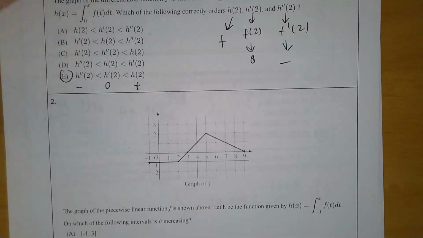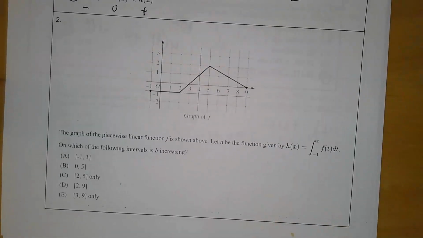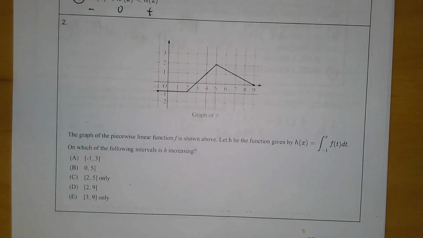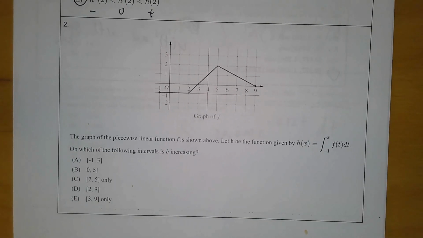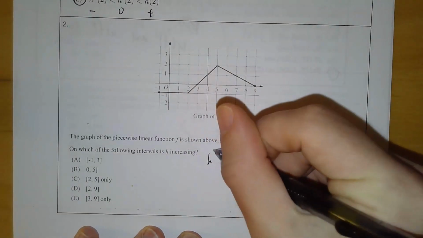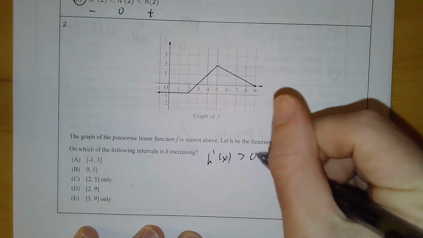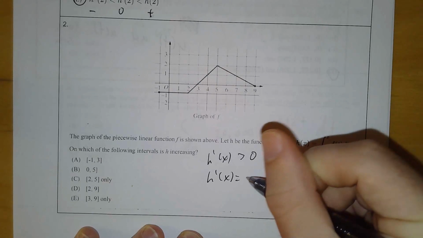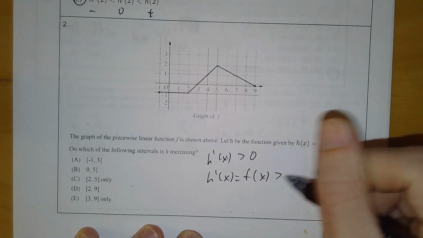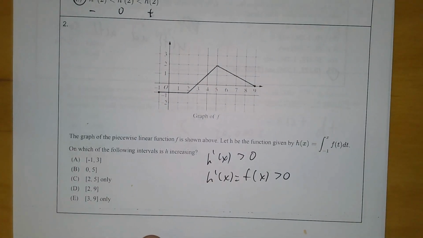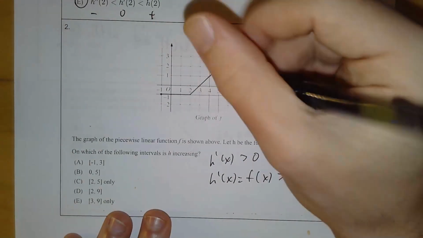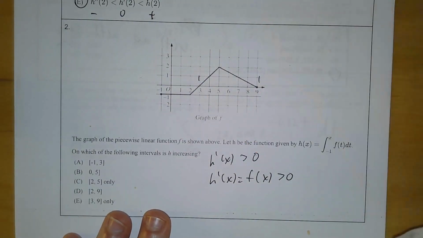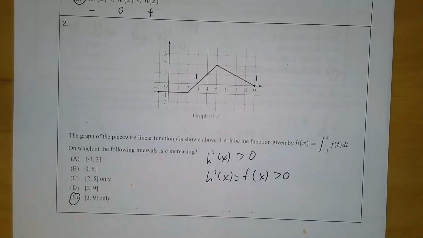Number 2. We have a piecewise linear function given by h of x is the integral of f, and on which of the following is h increasing? So this is very similar to actually the calculator question. You know it's increasing when its derivative is positive, which is again the derivative here, h prime of x is f of x. So I'm looking for where f of x is positive, or above 0. And so we look here, where's it above 0? From 3 to 9. So that's it, 3 to 9.